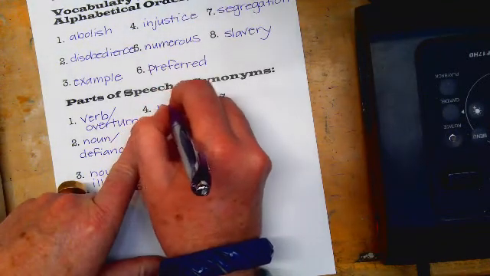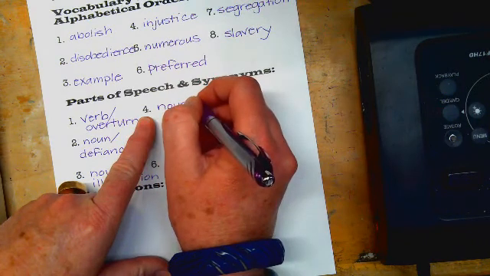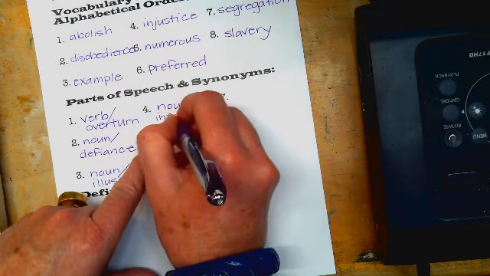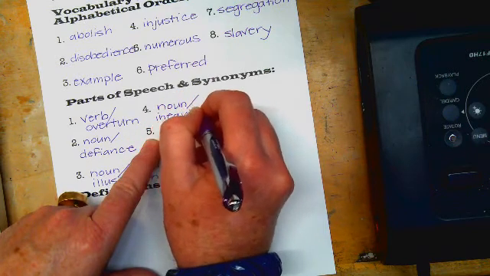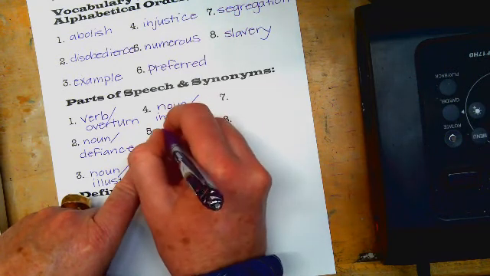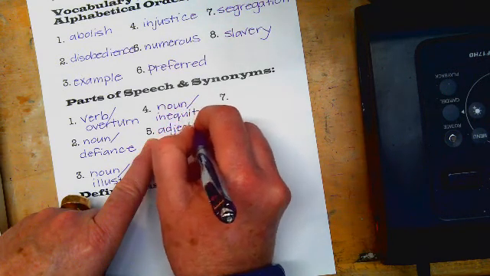Number 4 was injustice, and that was a noun. And we used inequity as our synonym. Number 5, numerous, was an adjective.